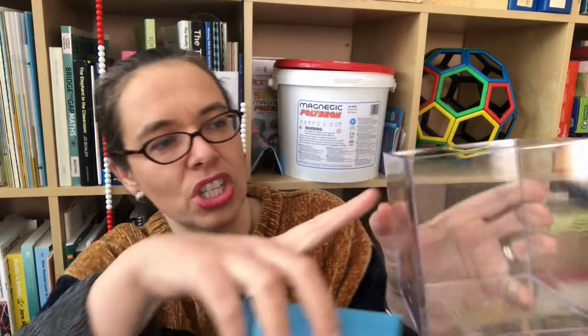Right, let's get started. First of all, what is capacity? Capacity is the space within a container. So this has no capacity at all because you can't fit anything in it. This container has a capacity of 1 litre, or just over 1 litre. It's got a nice scale on here.